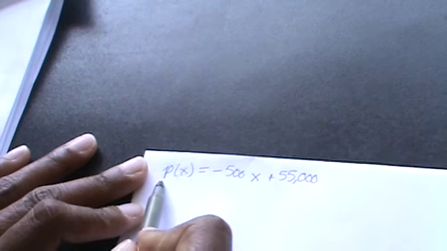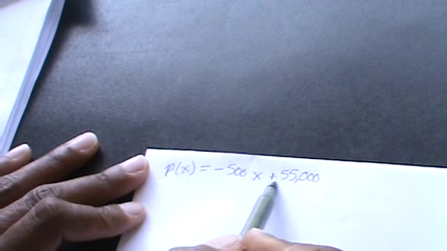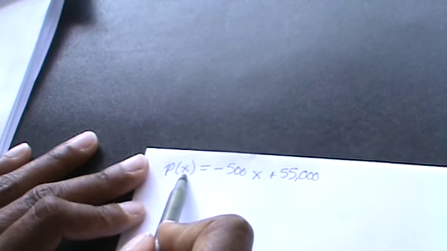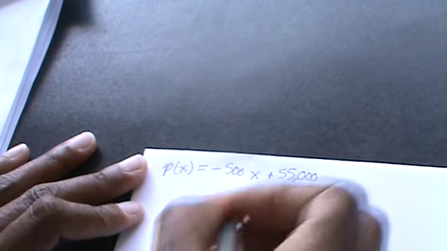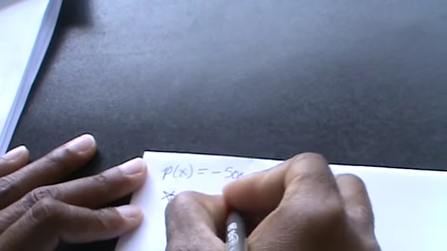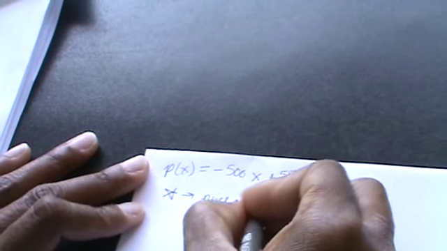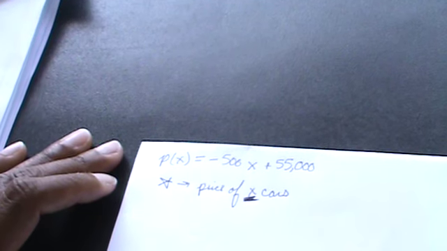If you did P of 10, then you would put 10 in for the x's. So negative 500 times 10 plus the 55,000. Now P of x says this is the price of x cars, would be negative 500 times x plus 55,000. So again, I want to make this distinction because it'll come in handy later. This is the price of x cars. All right, so that is the first part of this revenue problem.